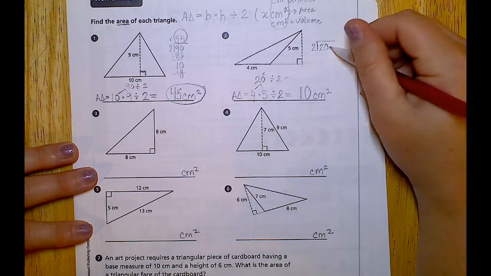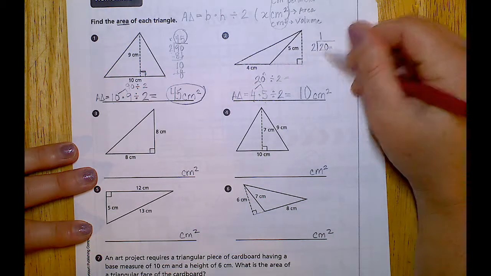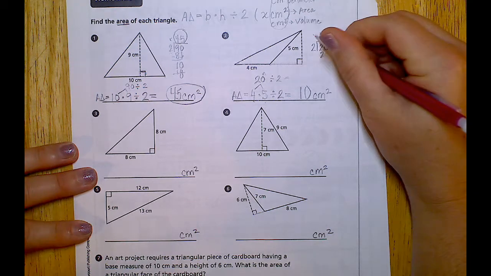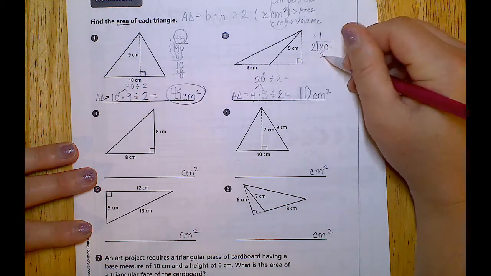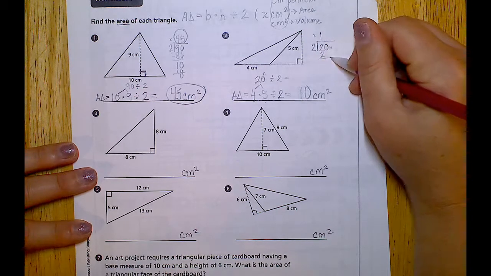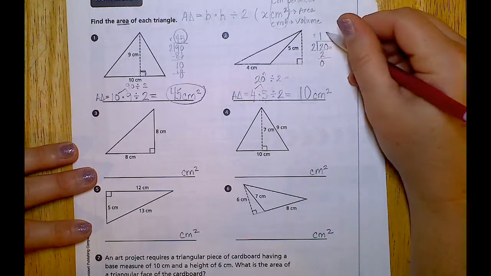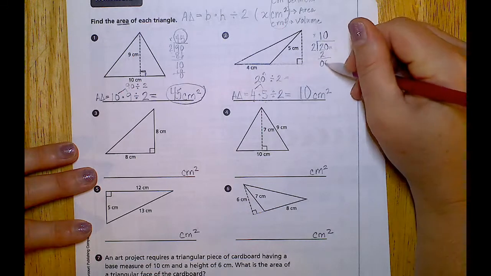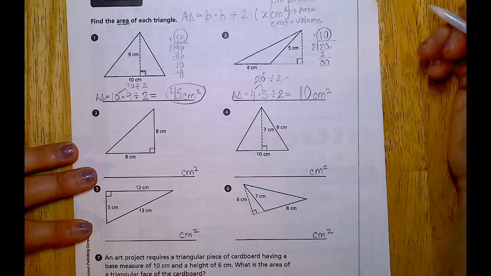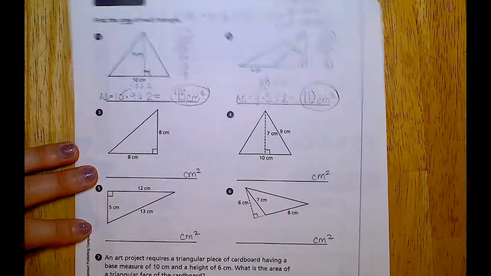So numerator. 2 goes into 2 one time, which gets us to 2. So if we multiply 1 times 2 is 2, or 10 times 2 is 20. Subtract that. 2 goes into 0, 0 times. So we have 10. There we go.